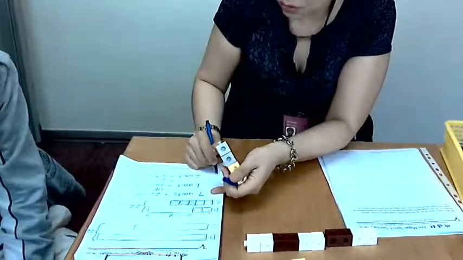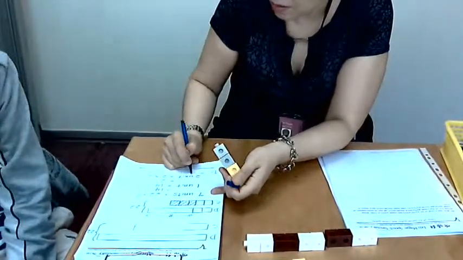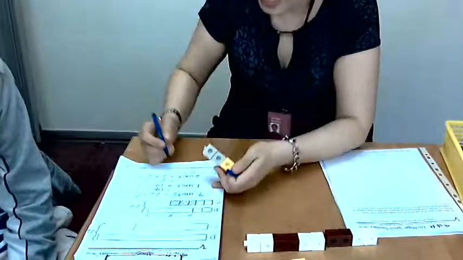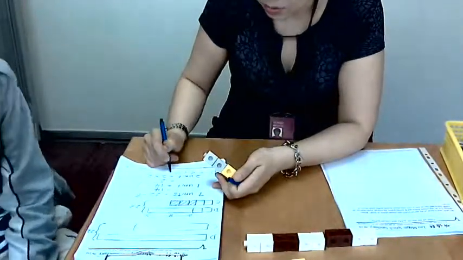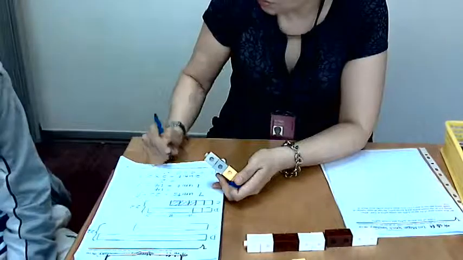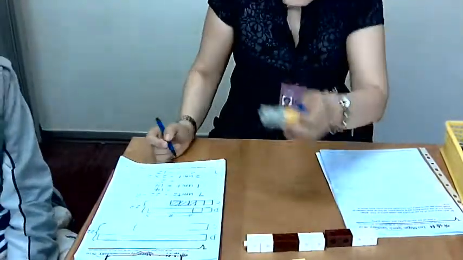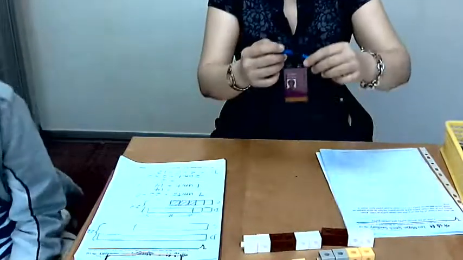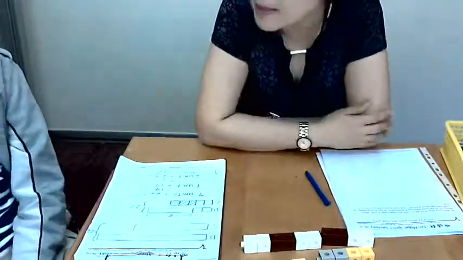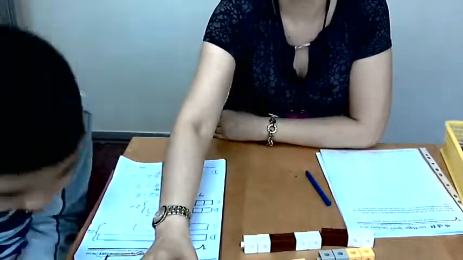So the number of durian puffs would be the 4 plus the 8. 4 plus 8 equals? 12. Yes, that's right. That's how we solve the fractions word problem. Okay, that's it. Thank you.